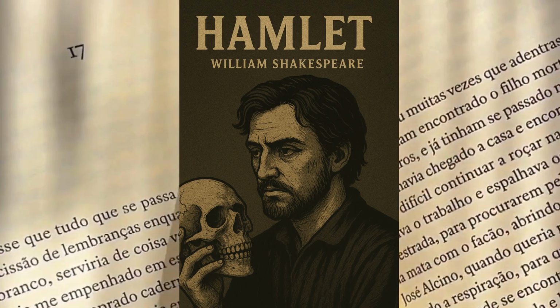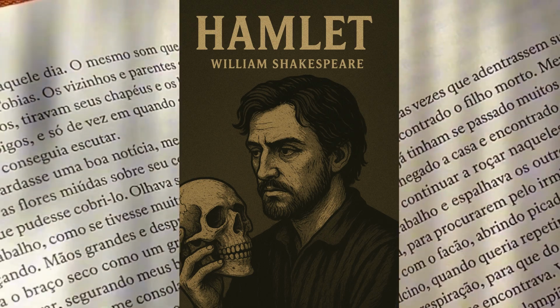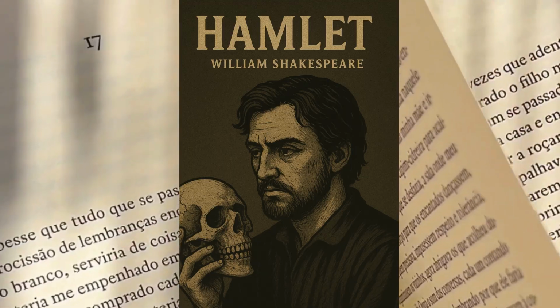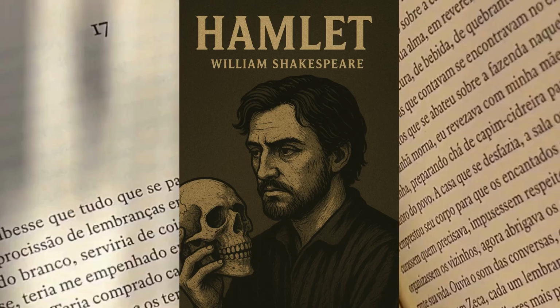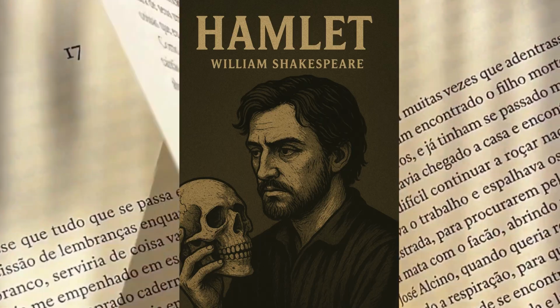It was a real thing in London around 1600, the War of the Theaters. Shakespeare's putting a bit of contemporary theatrical gossip right into the play. That's a cool historical detail, but for Hamlet, their arrival sparks an idea.